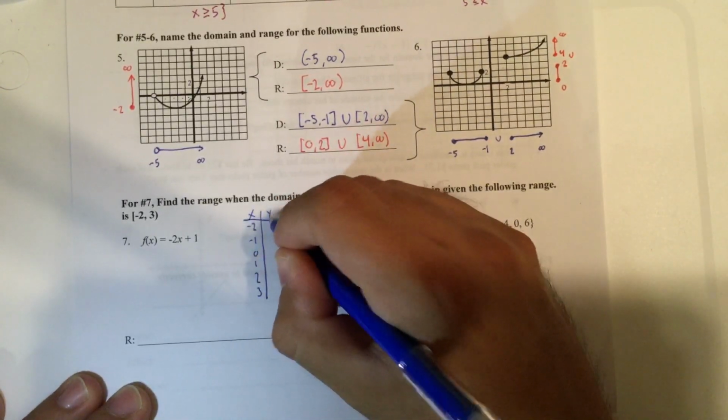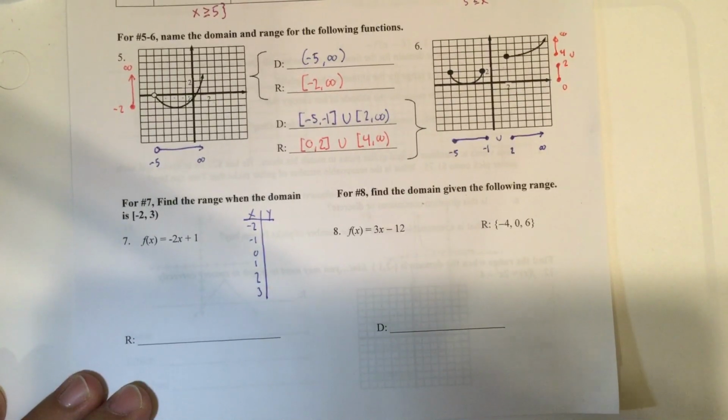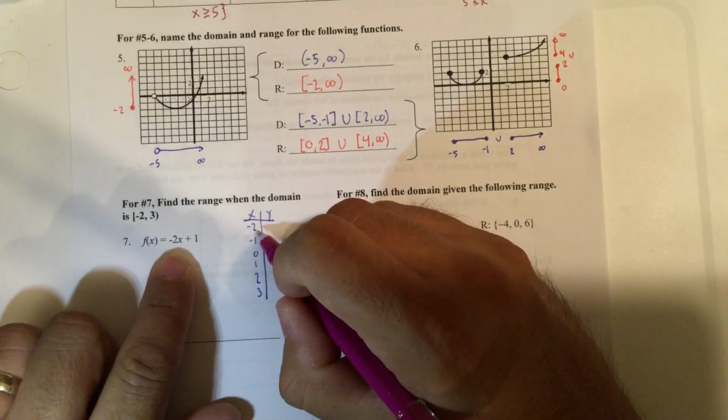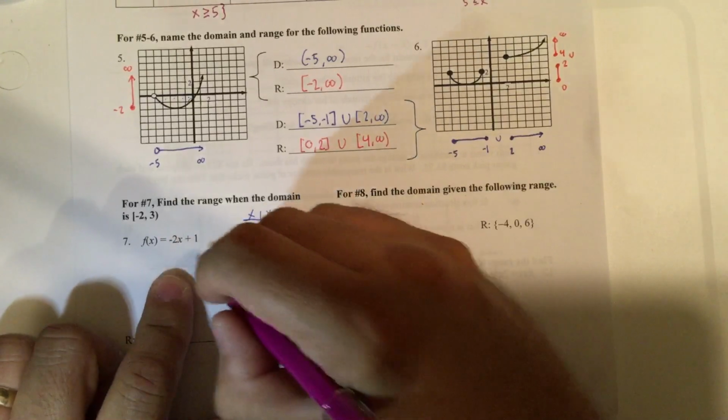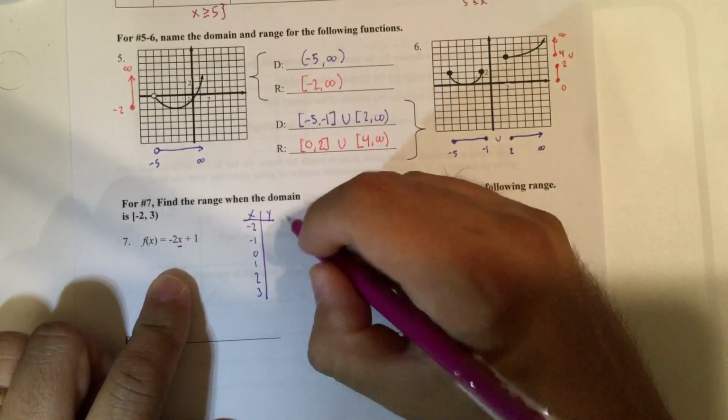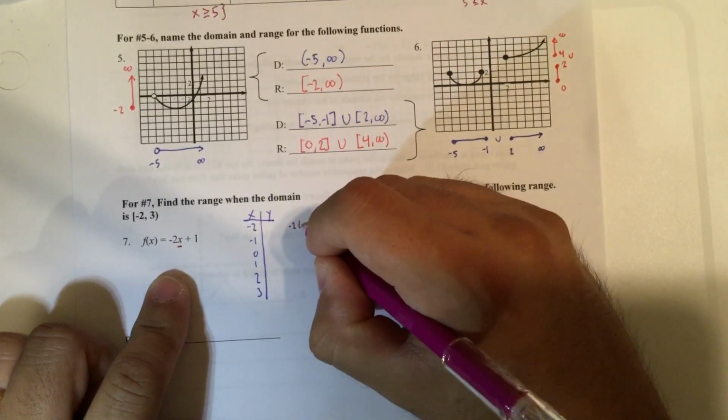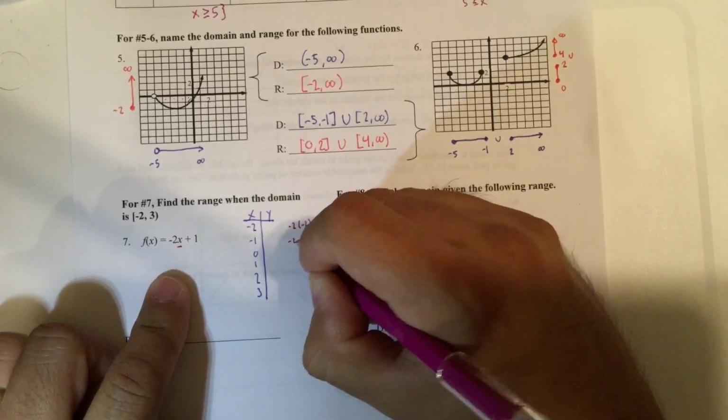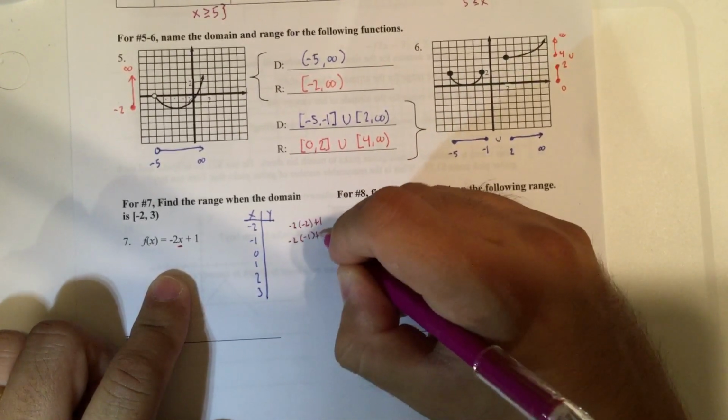These are the x values, these are the y. So to get my y values, we're going to take these values like -2, -1, 0, and we're going to plug them in right here for x. So I'll just set them up. So -2 times -2 plus 1. And I'm just plugging in these x values and setting it up.